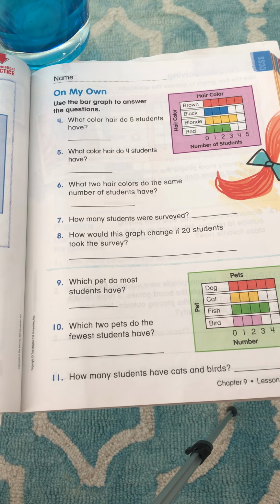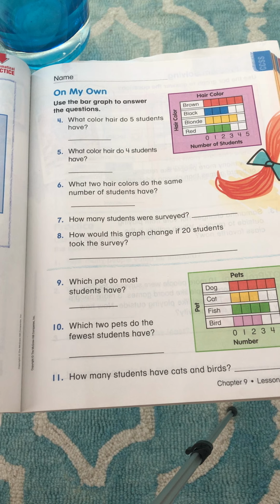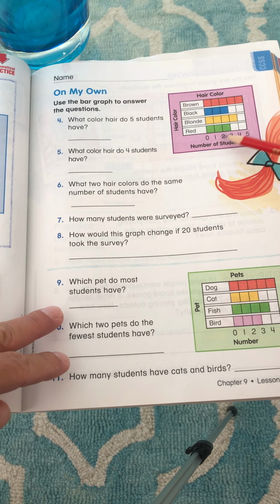So the purpose of this video is to help you do your homework today with analyzing a bar graph. We've analyzed other graphs before, so this is really simple. This is kind of like a review. The only difference is we're just using a bar graph. So we're going to start here with this bar graph.